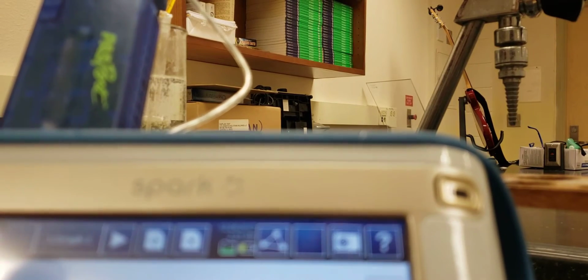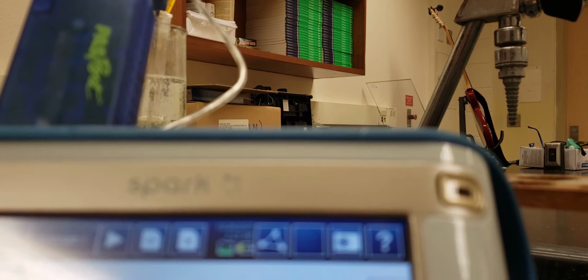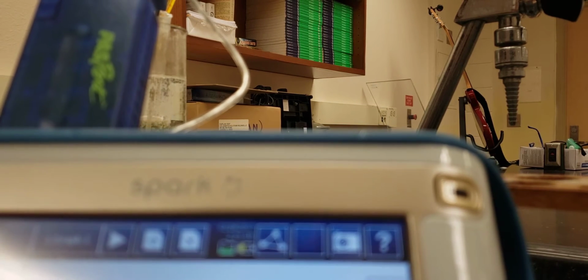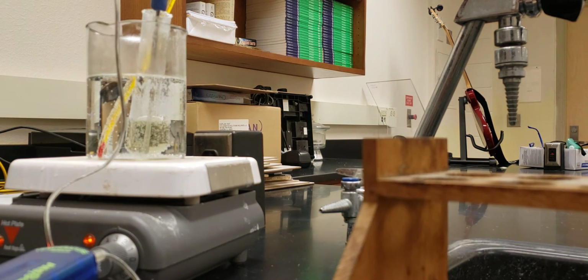And then once we take this out, we are going to be able to record the temperature as it goes forward. So, one second here.